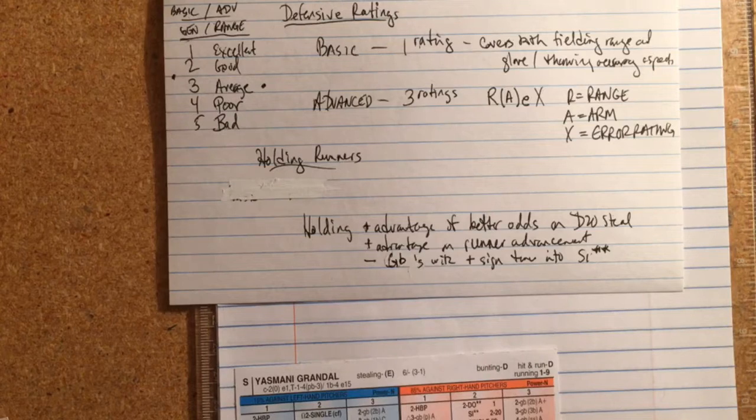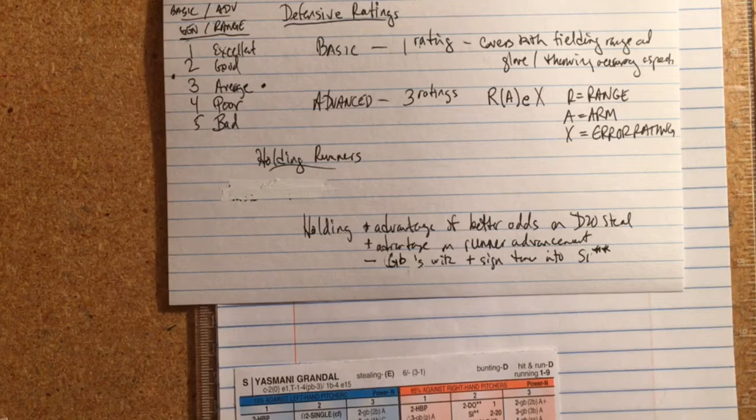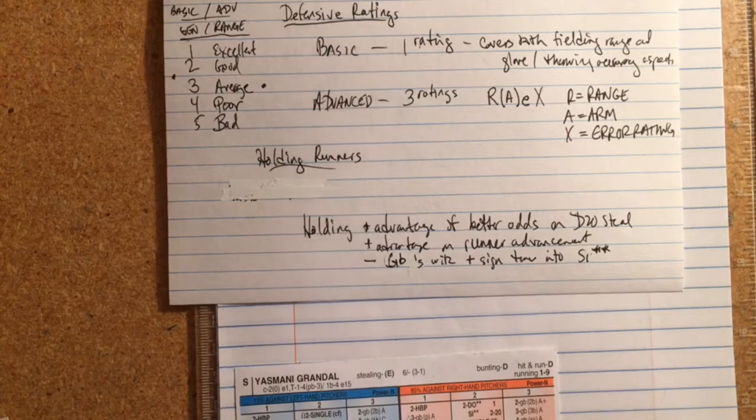So if an A is 1 to 15 without being held, they're a 1 to 13 stealing if they are held, as a base rating. That's what holding the runner does. It's a nuance, but it also allows you to hold up the runner a bit when it comes to advancing on hits and things.